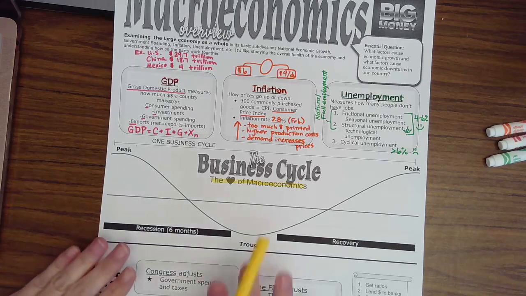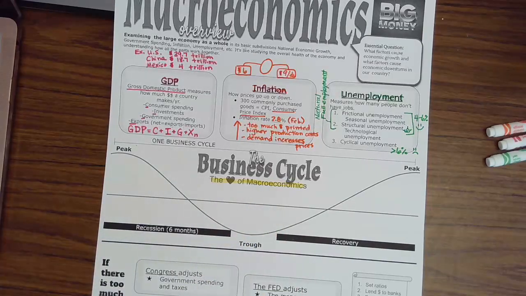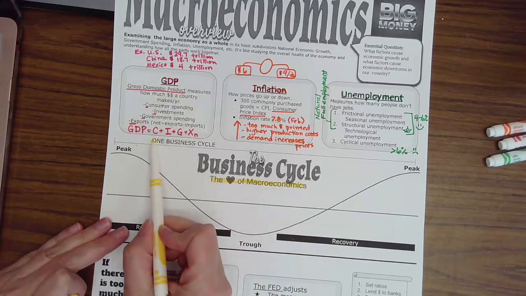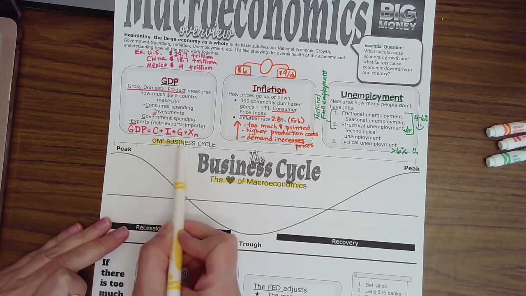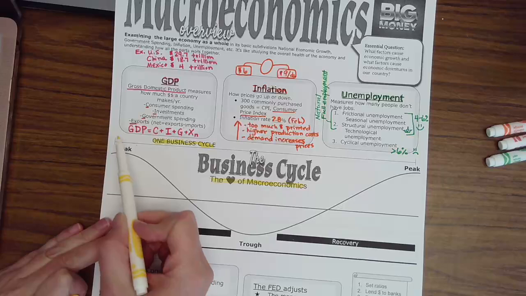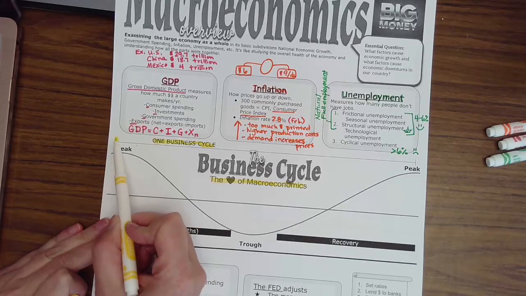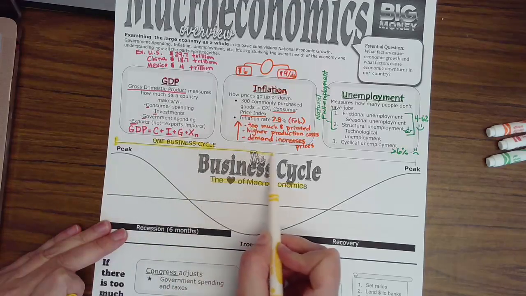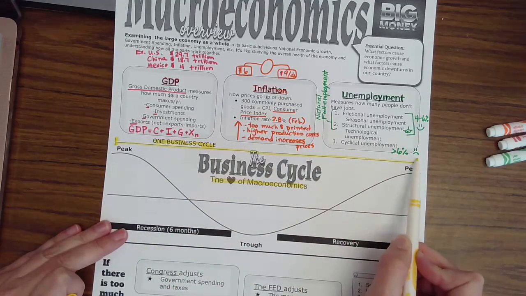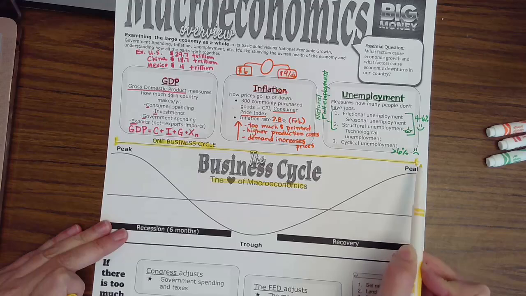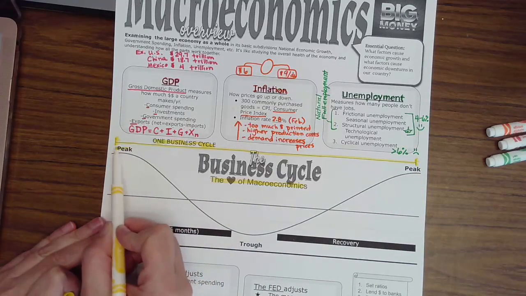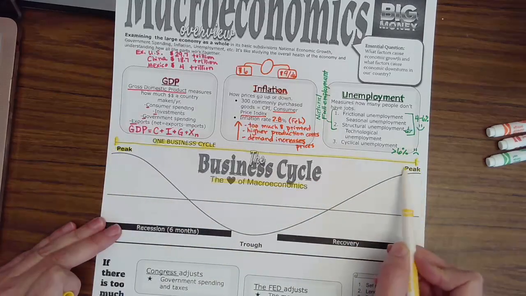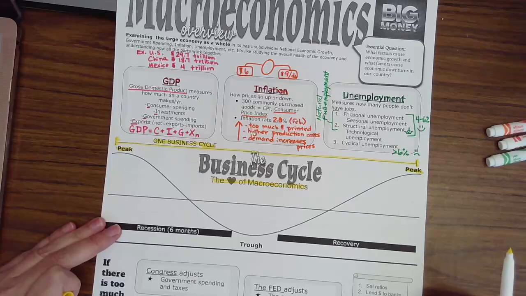And the business cycle is a representation of a measurement that we're taking, and we call it one business cycle. And that business cycle goes from over here, see where this little line starts? And it's going to span all the way over here and end here. And it goes from what we call one peak to another peak in our economy.